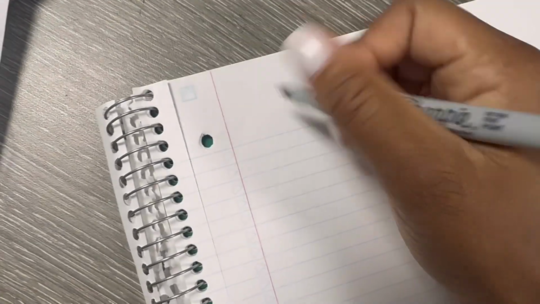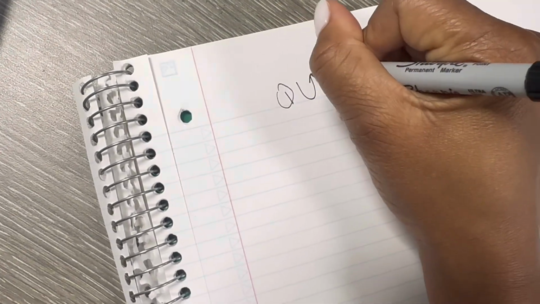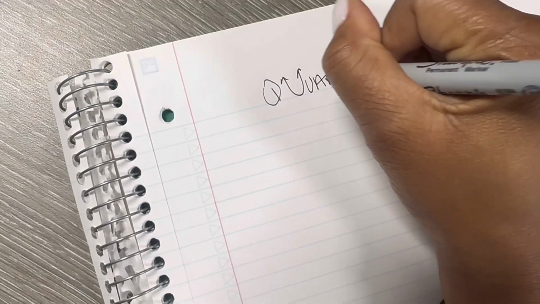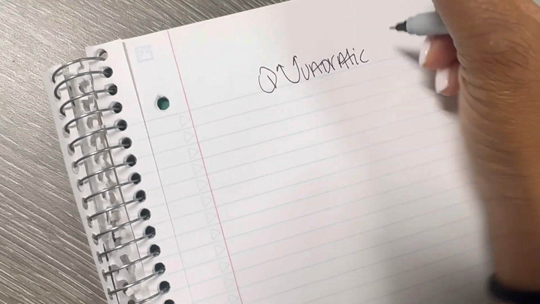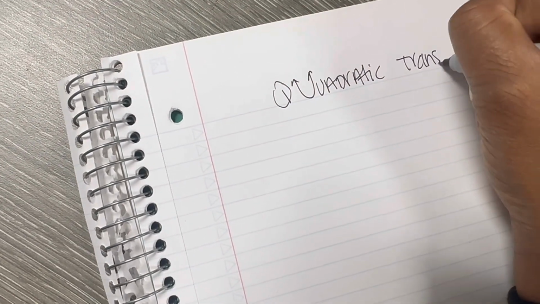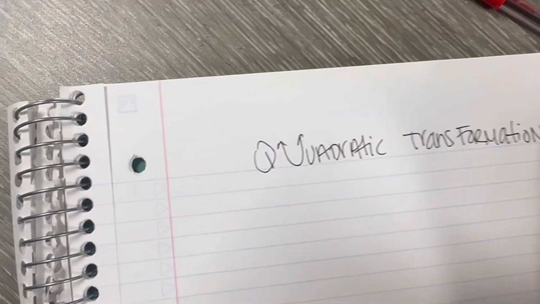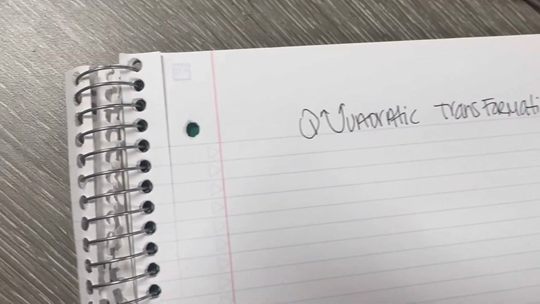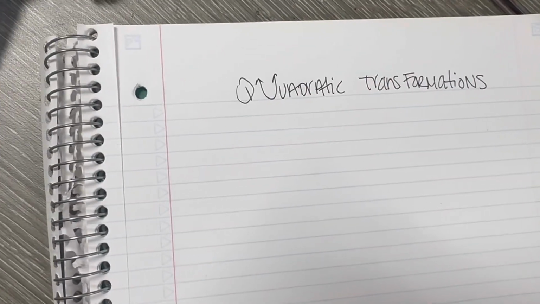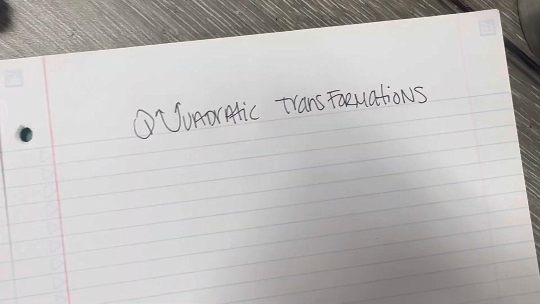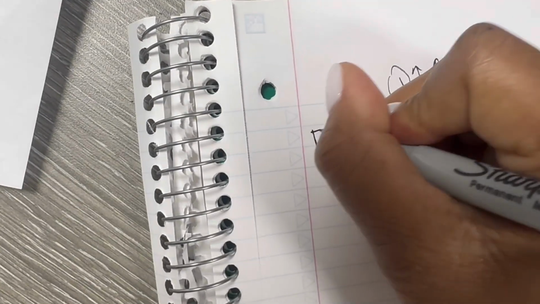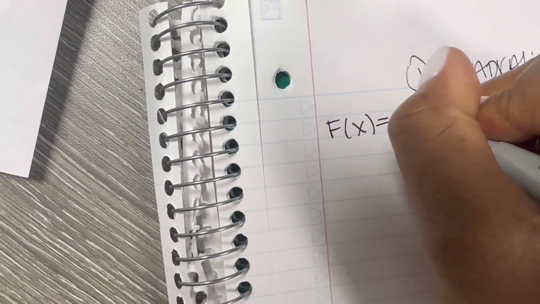All right, this is quadratic transformations. Okay, so we're looking to describe the transformations from a parent graph to a new graph. So let's say we have f of x equals x squared.